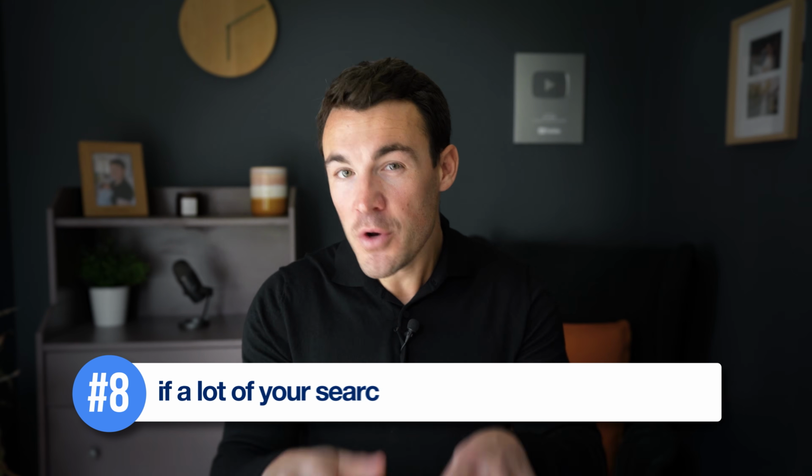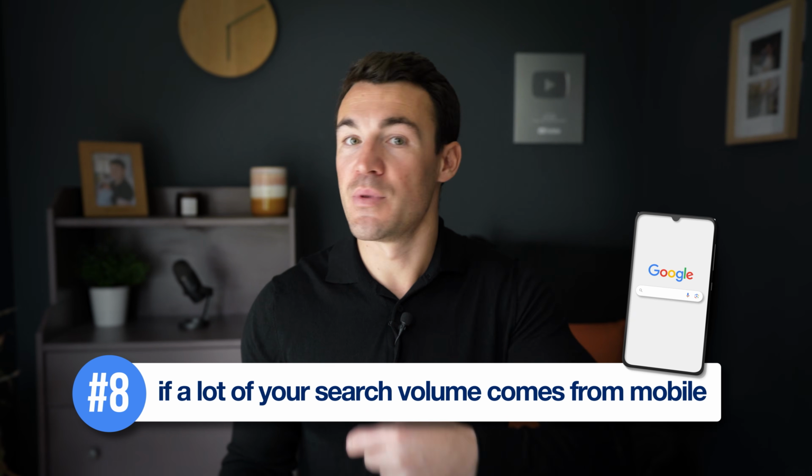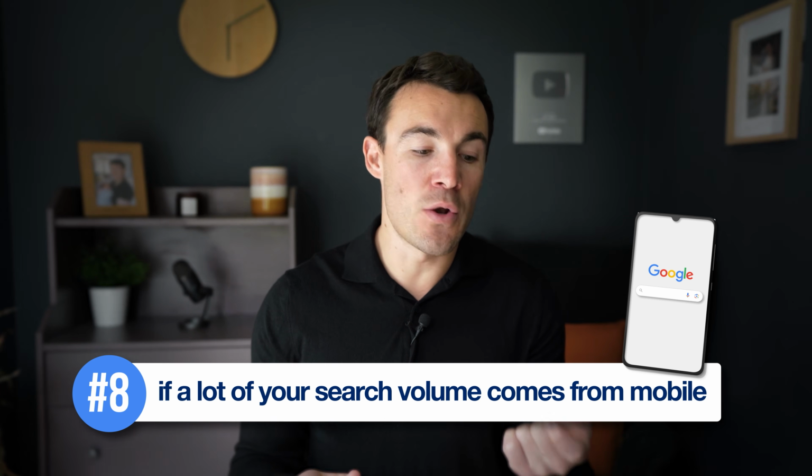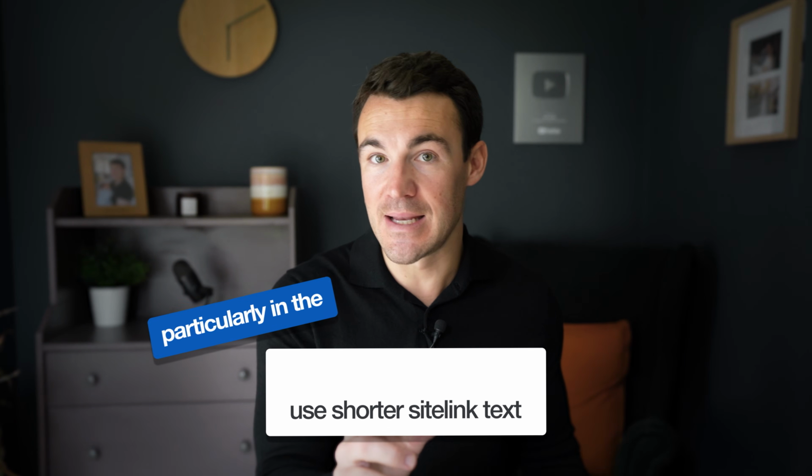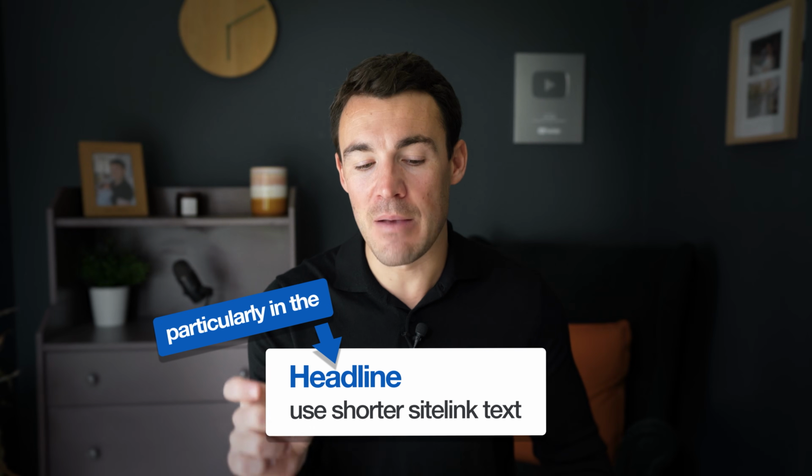And number 8, if a lot of your search volume comes from mobile, which is the case for a lot of businesses, then in order to make it more likely that your site link assets show up, you often want to use shorter site link text, particularly in the headline, in the main name of your site link.